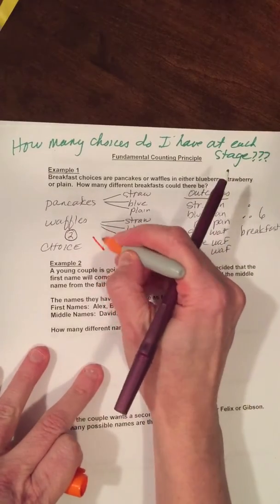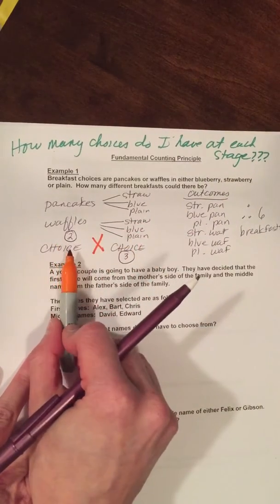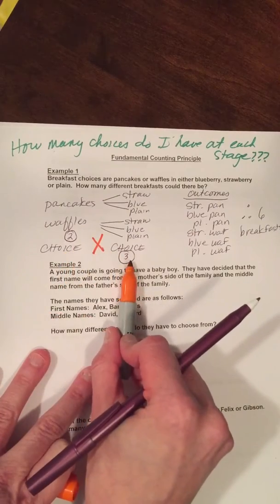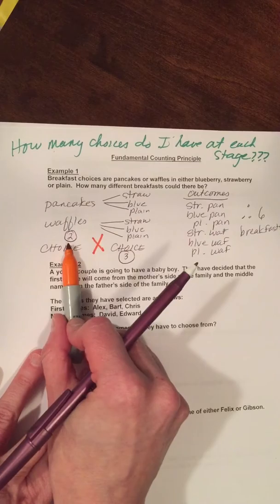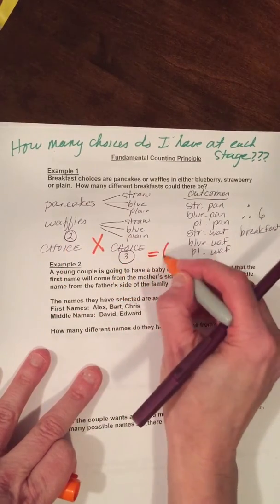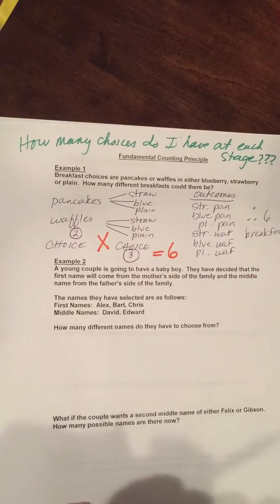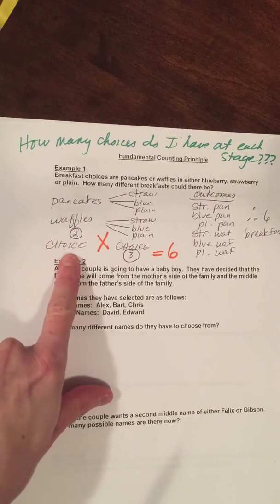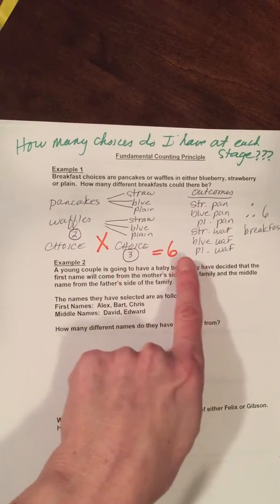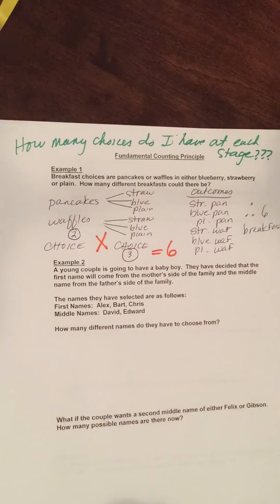If I take those 2 numbers and I multiply how many choices I have at each decision-making stage, 2 choices at this stage, 3 choices at this stage, I get the beautiful 6 outcomes, or 6 breakfasts. This is the fundamental counting principle. How many choices do you have at this stage? How many choices do you have at this stage? Multiplying gives you your outcome. Let's take a look at the next example.